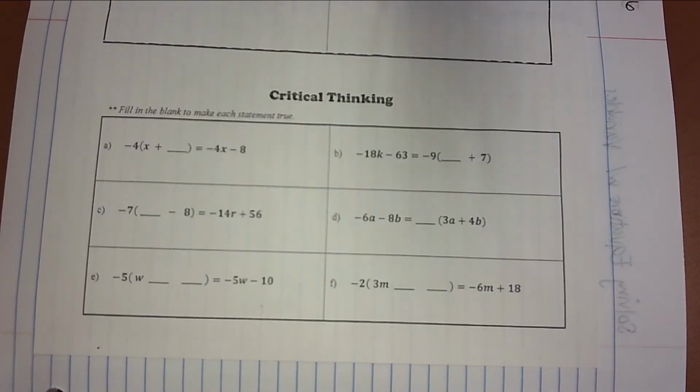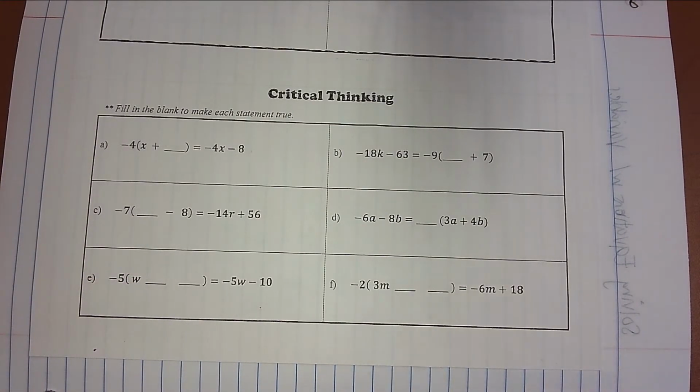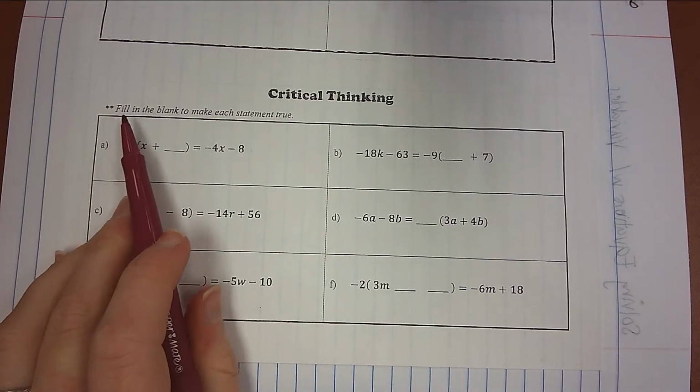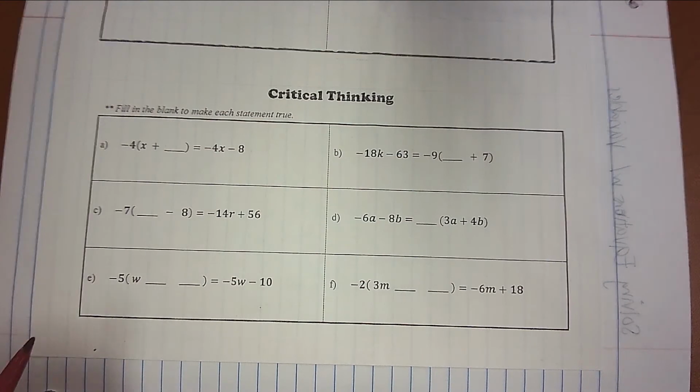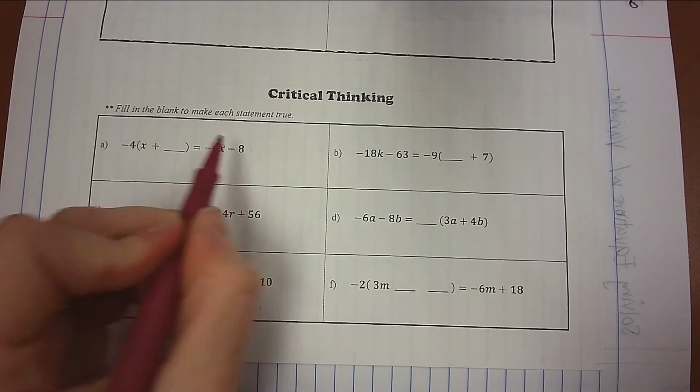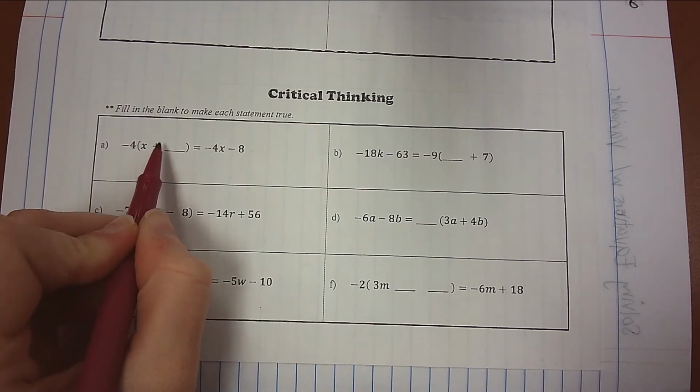At the bottom of our distributing notes is some critical thinking, and this is definitely going to take some higher level thinking and some thought before we get this tackled. What they want us to do is fill in the blank to make each statement true. And so we're kind of working backwards here. We're thinking about negative 4x minus 8 equals negative 4 times the quantity x plus what?